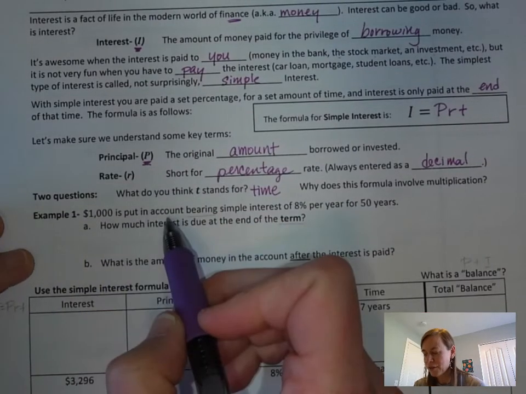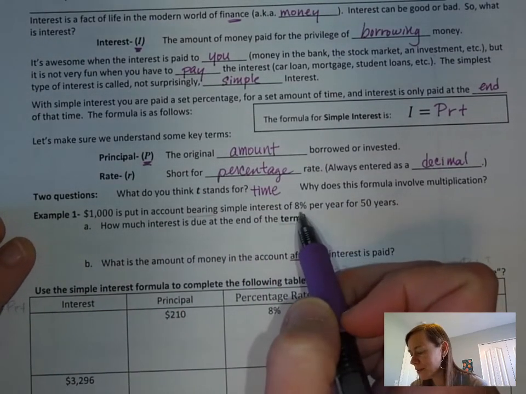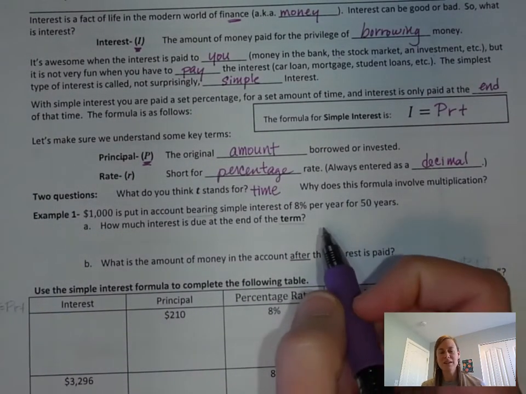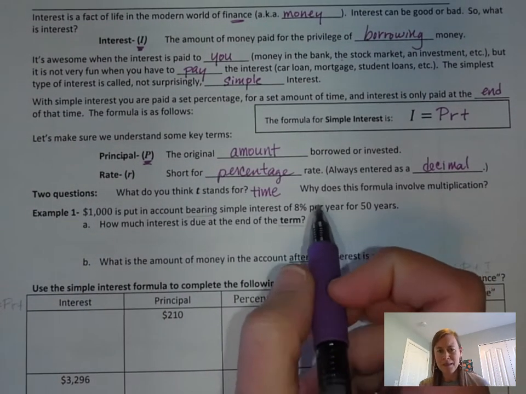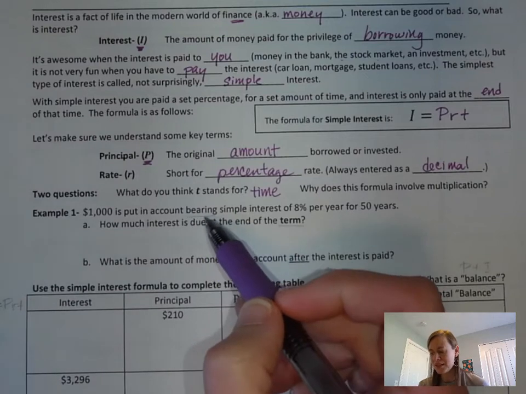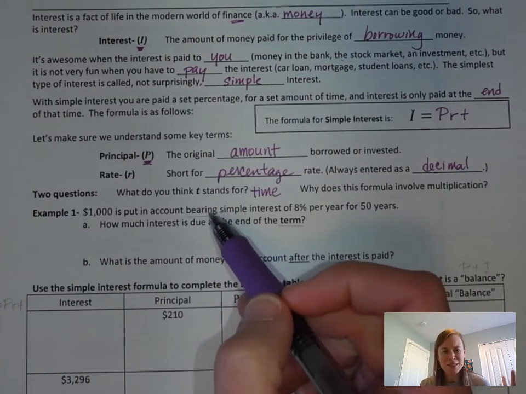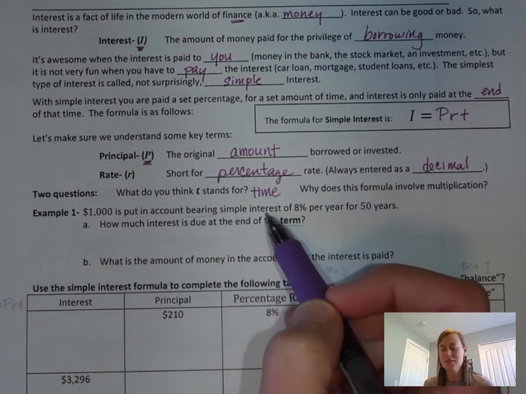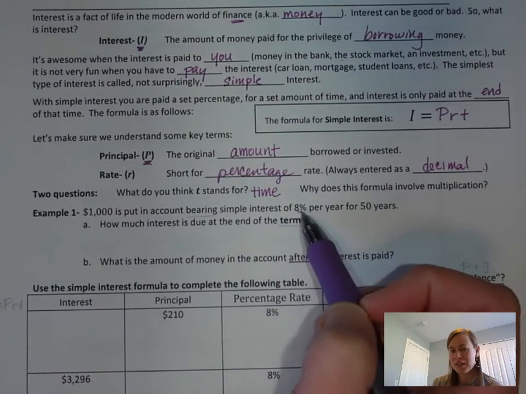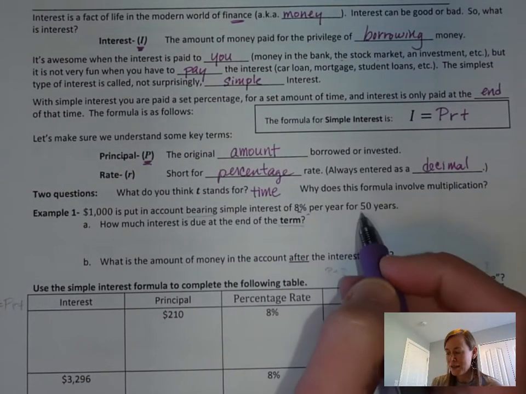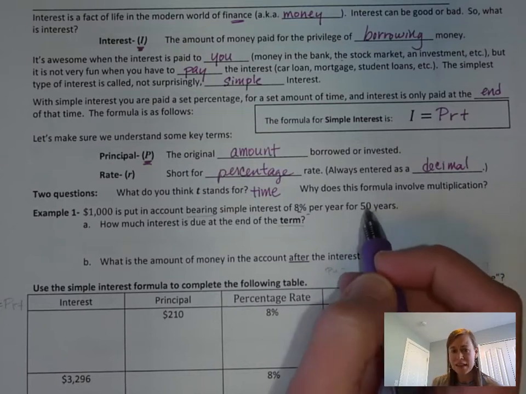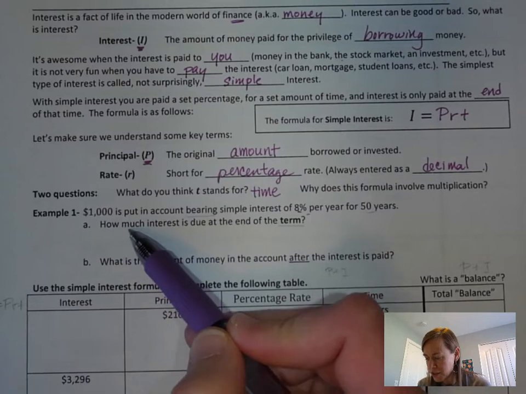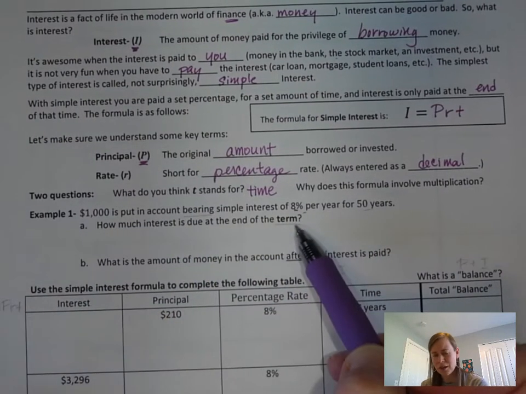$1,000 is put in an account bearing simple interest of 8% per year for 50 years. Okay, well, we've got so many new words going here, so let's just slow down for a second. First of all, bearing simple interest, that's just the same thing as earning simple interest. It is earning simple interest in the amount of 8% per year, and it's doing it for 50 years. That's a long time. All right, so question A, how much interest is due at the end of the term?